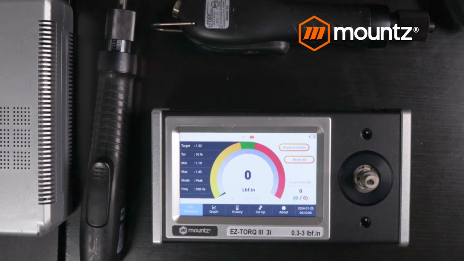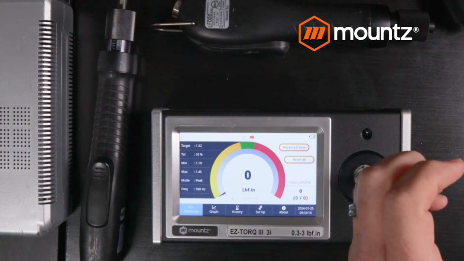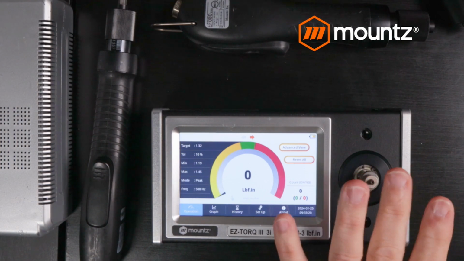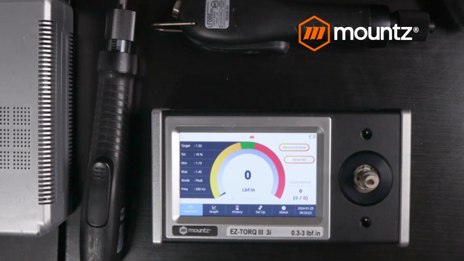Now, if we were to just stick the rundown adapter into the transducer, turn it on, it's going to immediately clutch out, and it's going to produce a value, but that value is going to be different than if we were to let that tool run to its RPM.